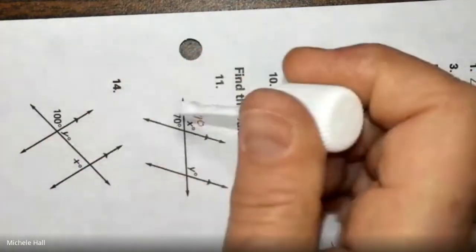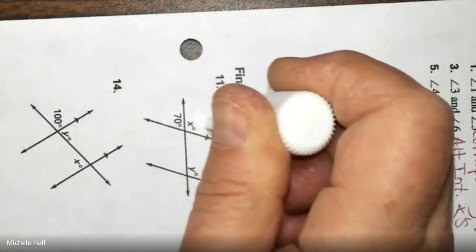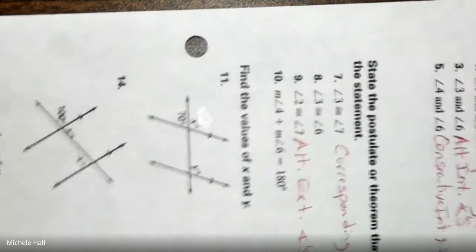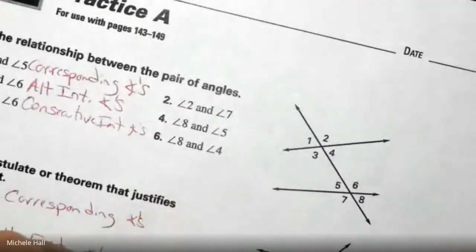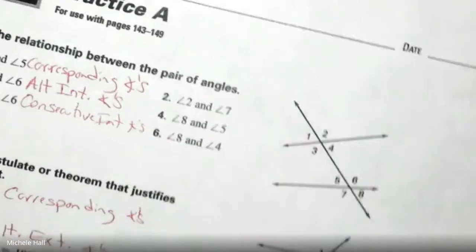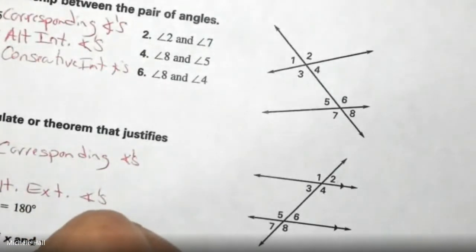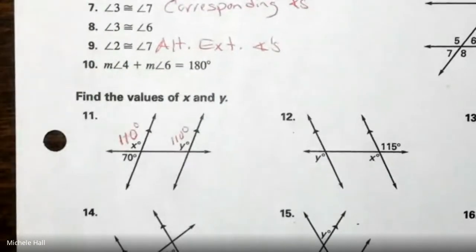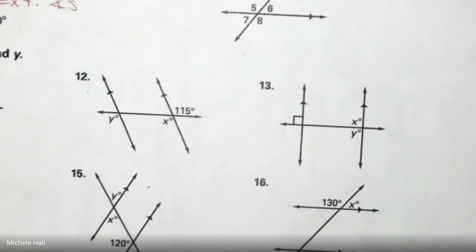I repeated, she said it was supplementary, and I still wrote down 70. So 100. And, all right, can you tell me what rule tells me that's 110? Corresponding. Very good.